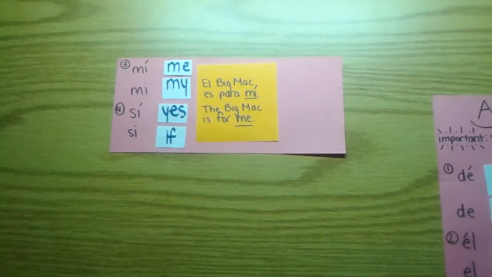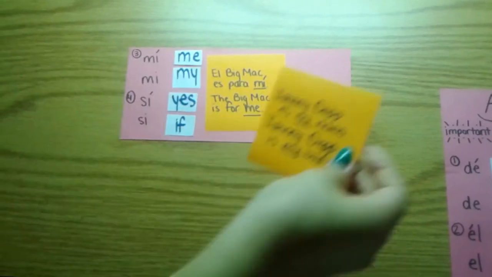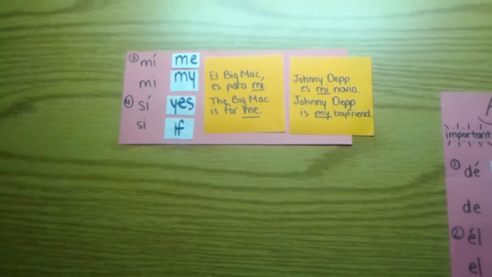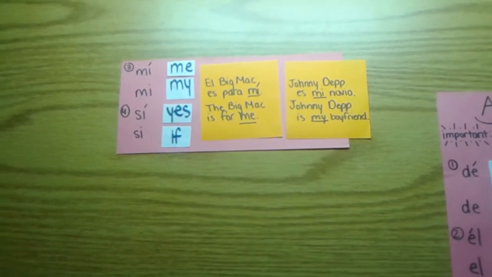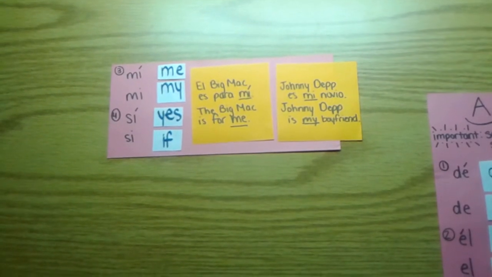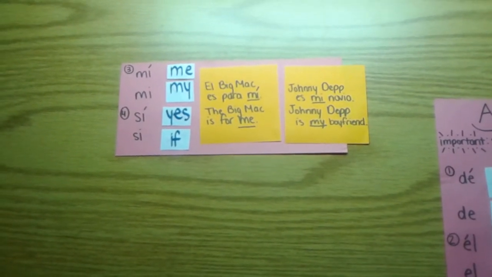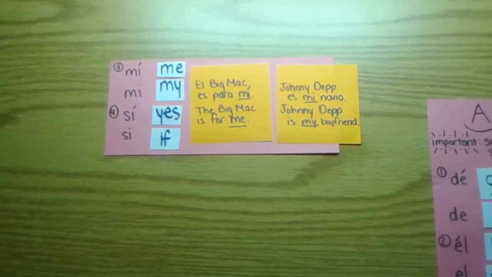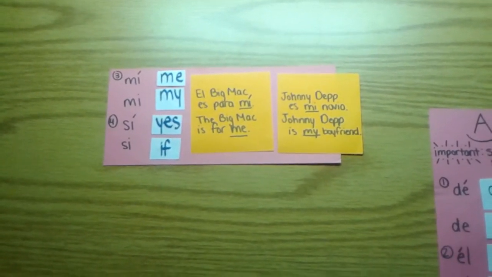Mi without an accent on the I is just saying my. Still saying ownership, but you're referring to someone or something, and you're not directly referring to yourself.